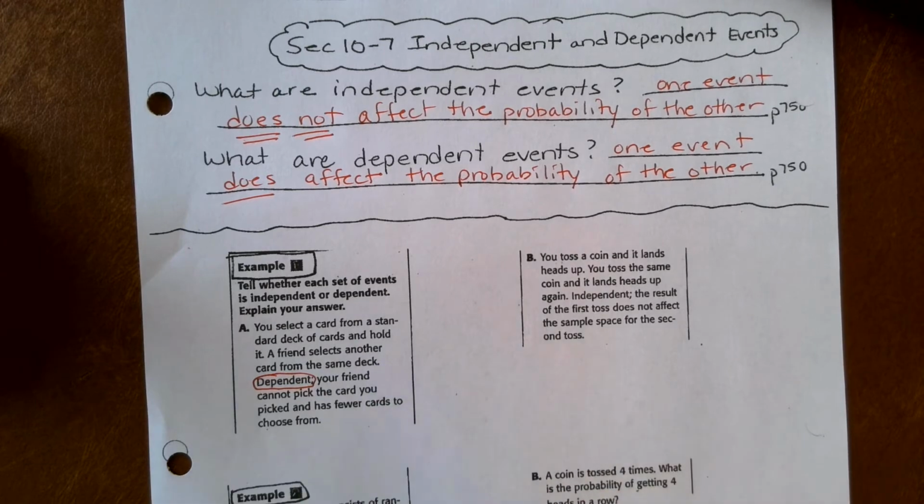It is dependent because if I pull out a Jack of Hearts and I hold that and I don't put it back in, when my friend draws out of it, she can't get the Jack of Hearts. So her probability of pulling certain cards is different now, because she has fewer cards that she can choose.